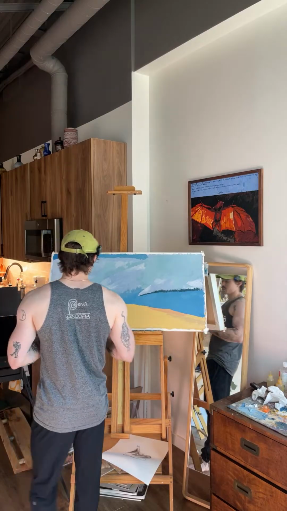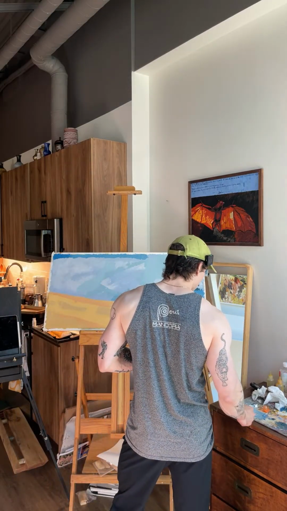And this is where that house is. I'd love to actually do a little loose negative space outline of that house.